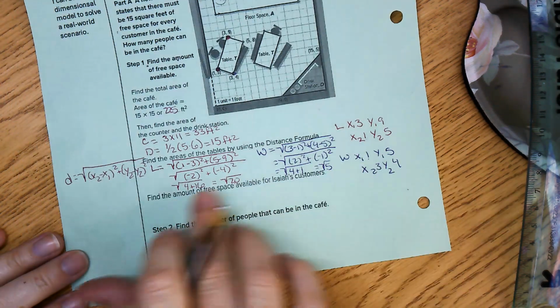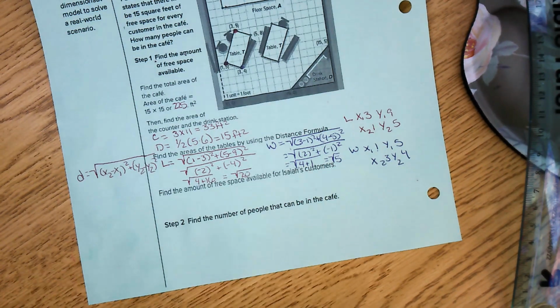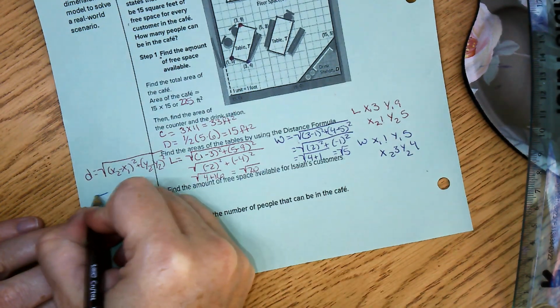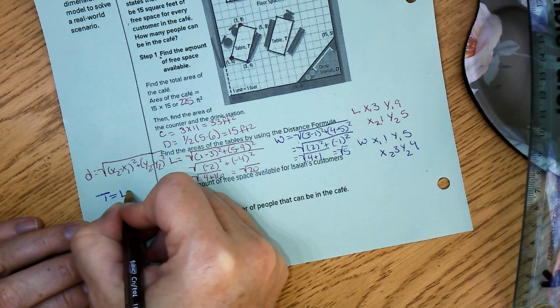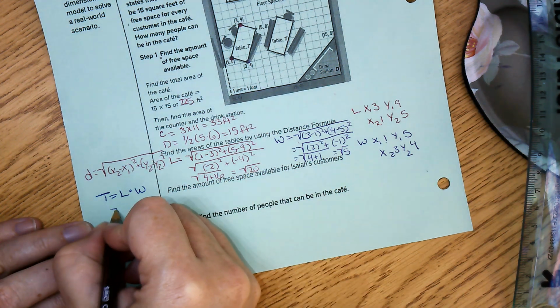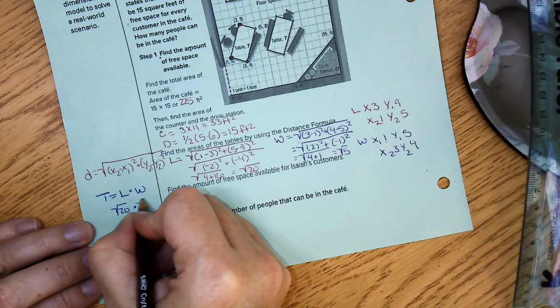All right, so I have my length, I have my width. Now I'm going to do the actual math for the table over here. So your table's a rectangle. All right, so to find the area, that is your length times your width. Well, your length is the square root of 20 times your width, which is the square root of 5.